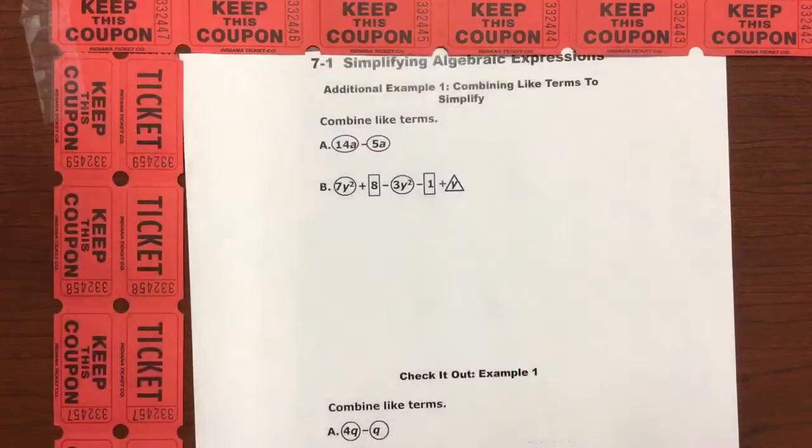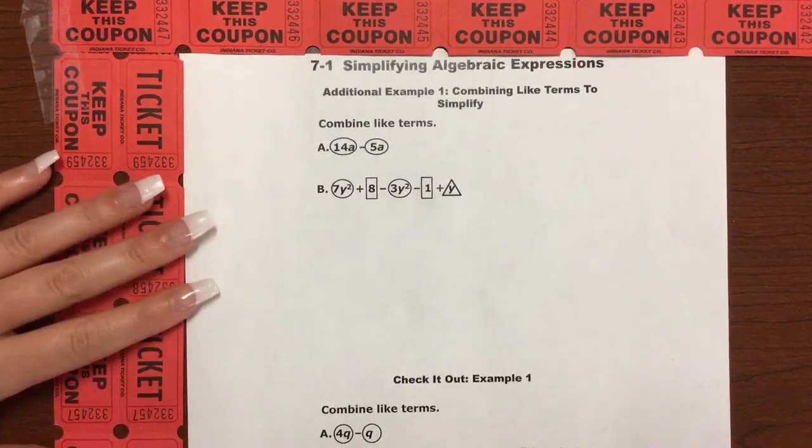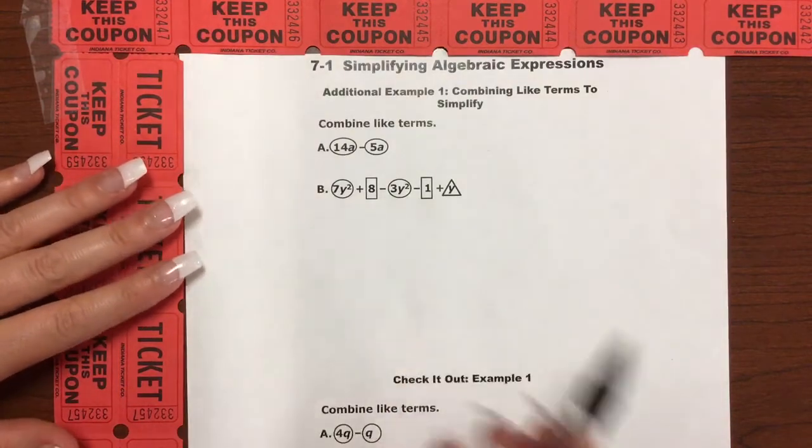Okay, what do we have? What do we have? All right. Example number 1. So, combining like terms.